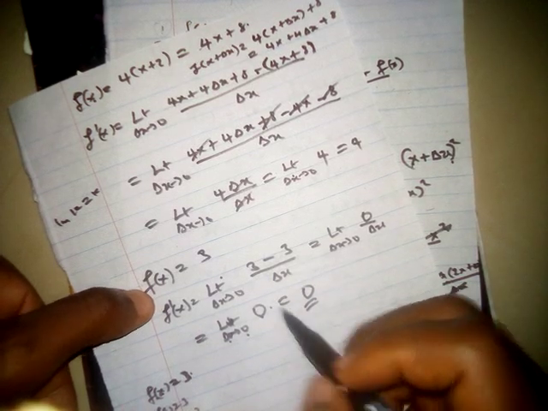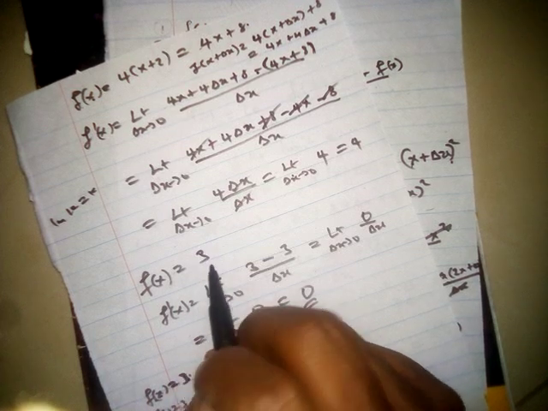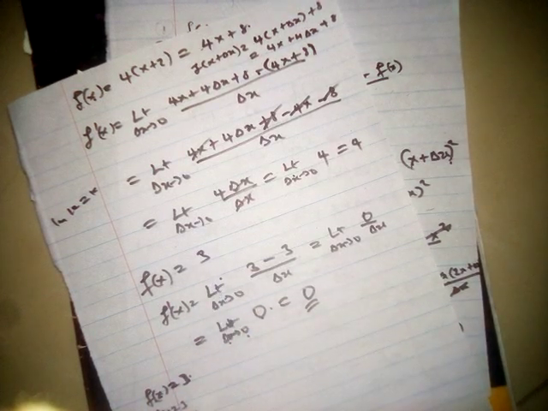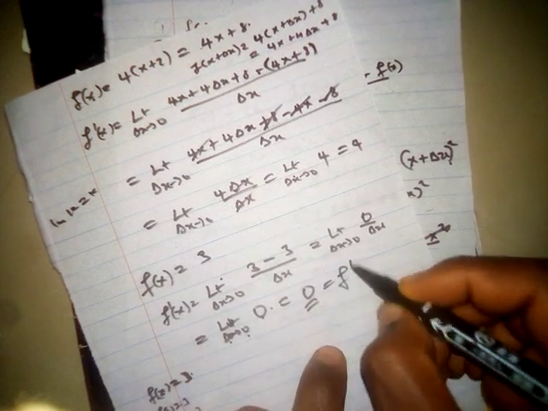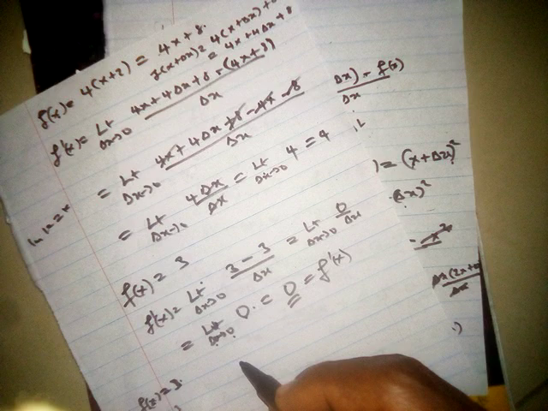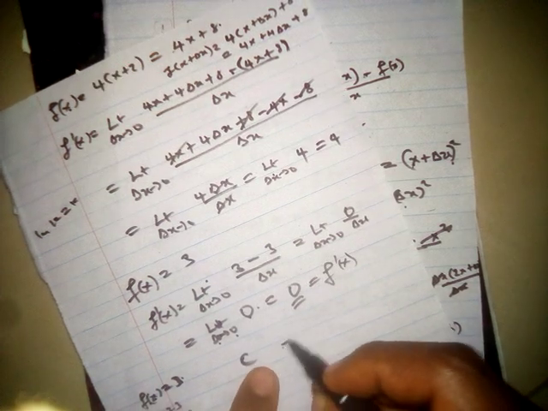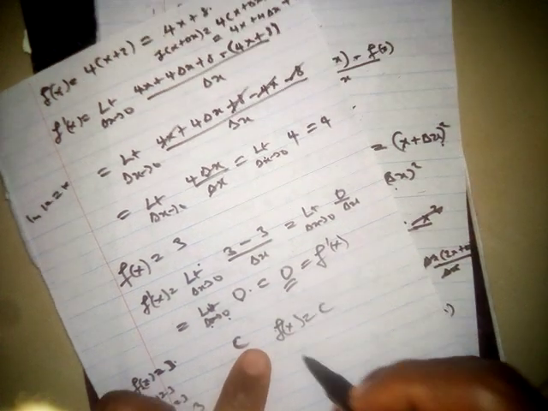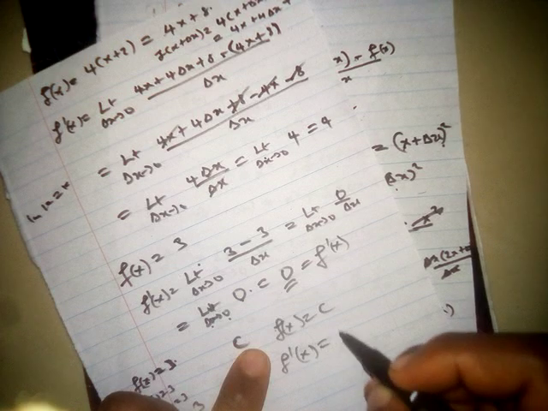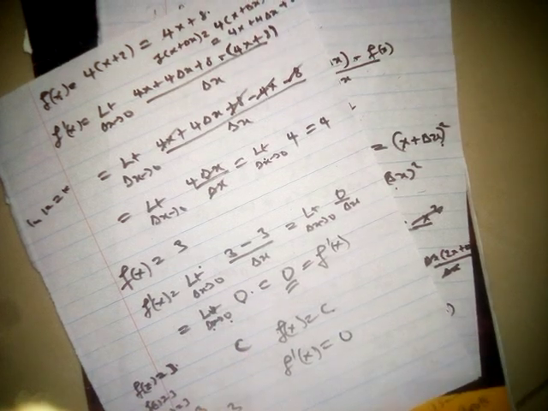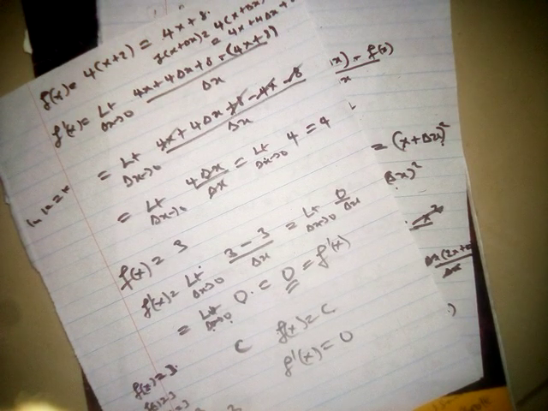So in general, what this is trying to say is that the f prime of x of a constant function is always what? 0. So whenever you differentiate a constant function, let c be any constant, so let f of x equal to c. So my f prime of x of any constant function is what? 0. So that ends the class for today.